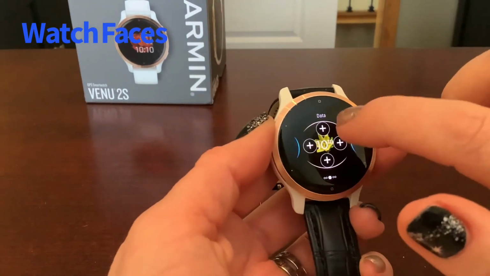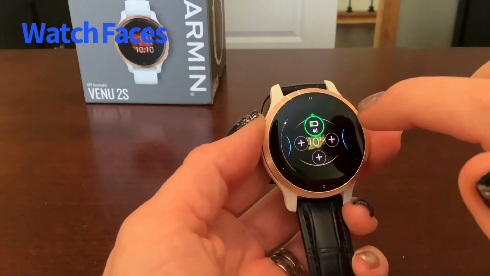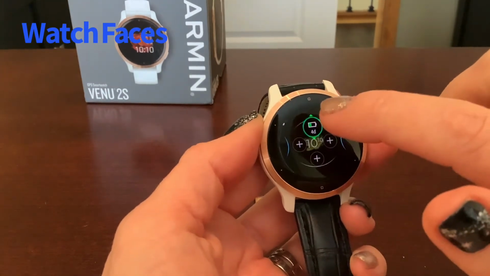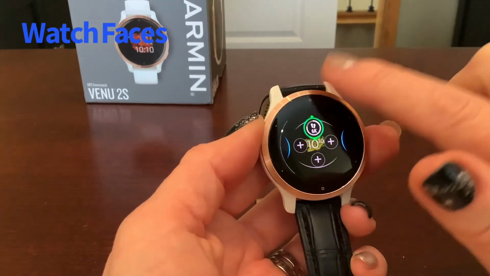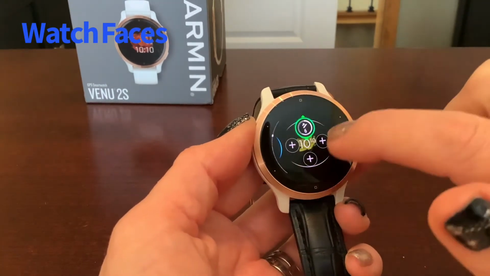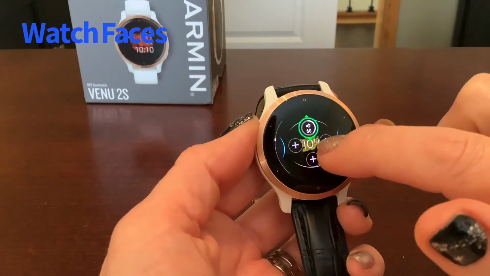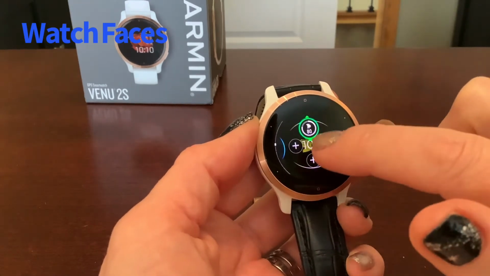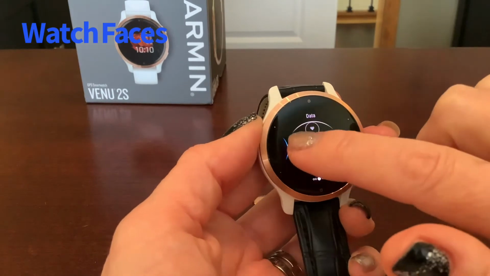So then what you can do here is you have a choice of all of the different specifications that come with it. The battery life, how many steps you've taken, how many stairs you've gone up, intensity minutes, how many intensity minutes for the day, your body battery, stress. I'm going to go with heart rate there.